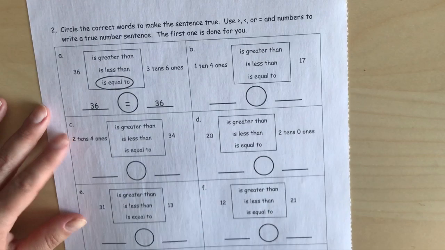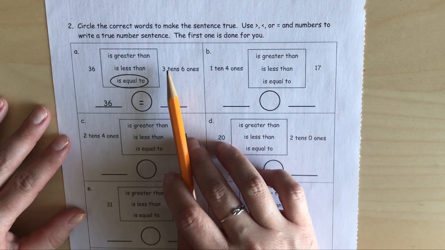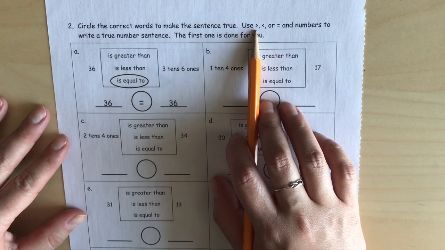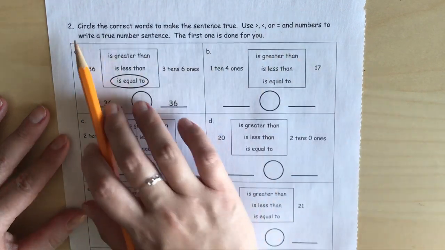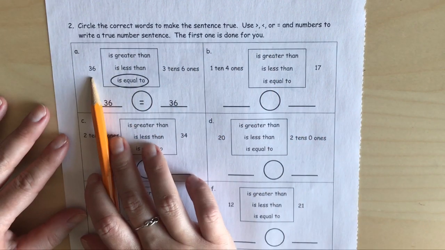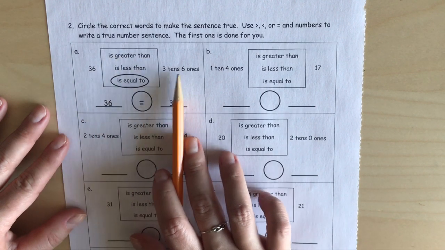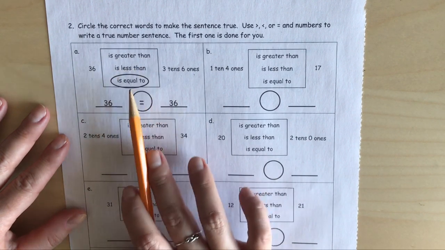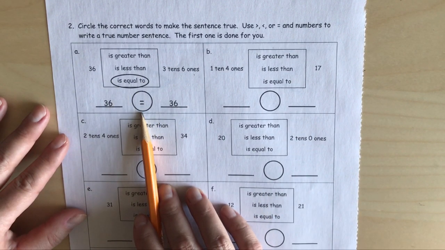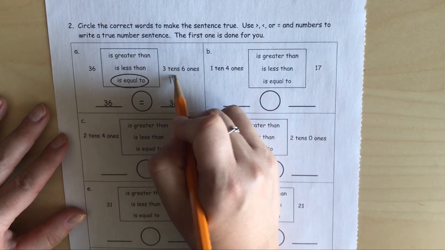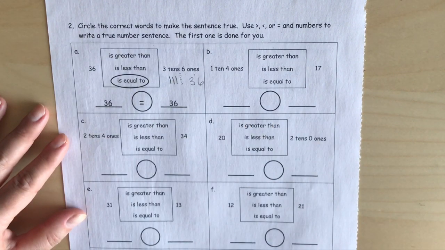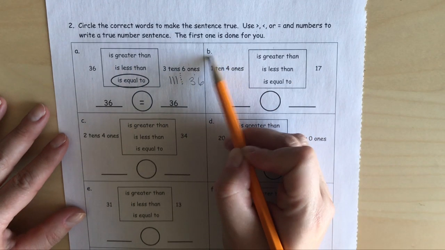For the second problem, circle the correct words to make the number sentence true. Now we're looking at the words. Use greater than, less than, or equal to, and the numbers to write a number sentence that is true. The first one is done for you, so let's take a look. 36, is it greater than 3 10s and 6 1s? Less than or equal to? And they already did it for us. It is equal to. 3 10s, 1, 2, 3, and 6 1s is the number 36. So these two are equal to. Poor alligator can't eat.